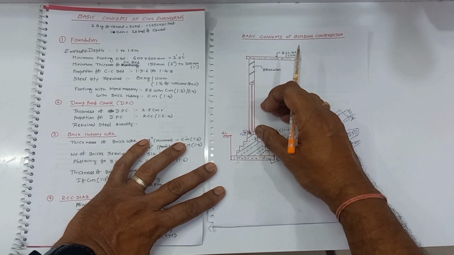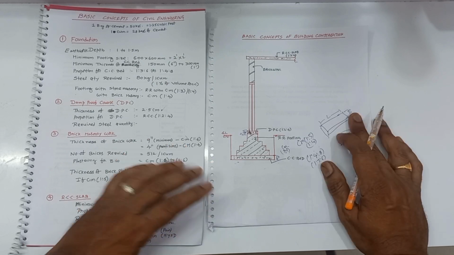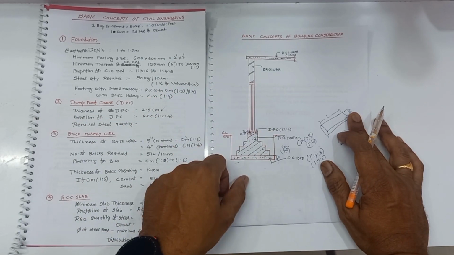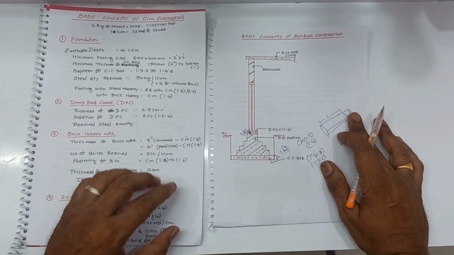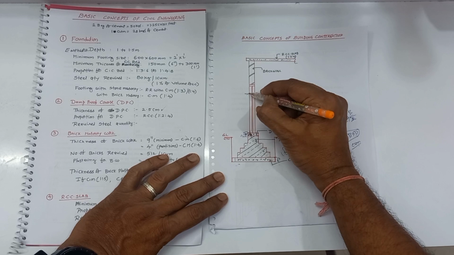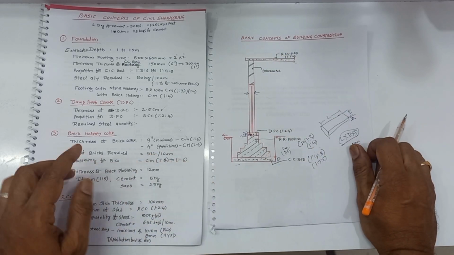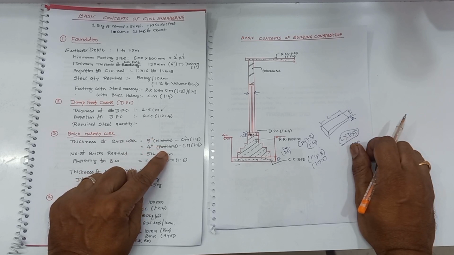For brickwork and superstructure, different thicknesses of brickwork are used. For partition walls, the minimum thickness of brickwork is 4 inches. For main walls, the minimum thickness is 9 inches. Thickness here means the thickness of the wall. So, thickness of brickwork is 9 inches minimum and 4 inches for partition walls.